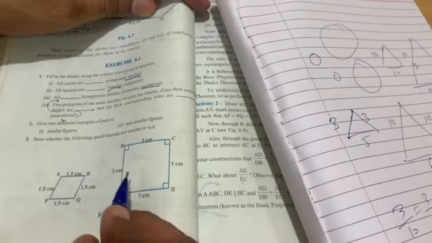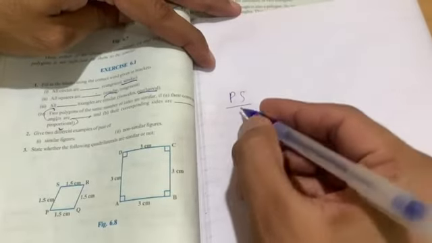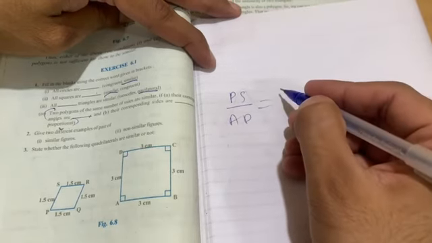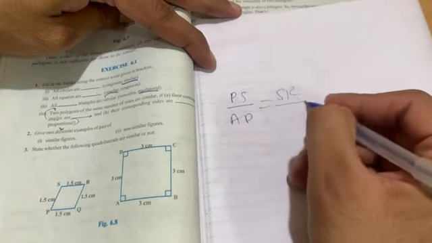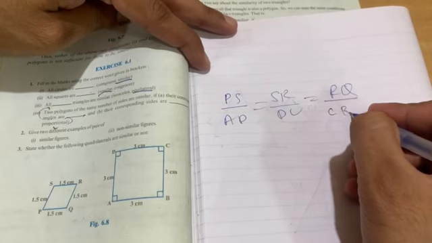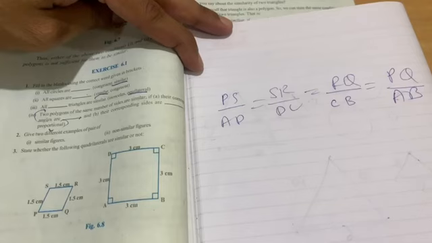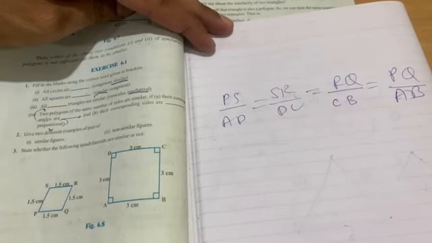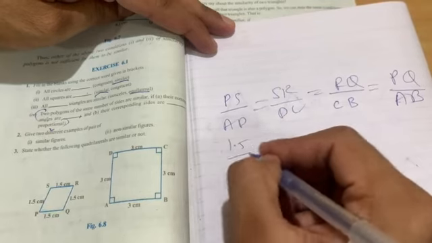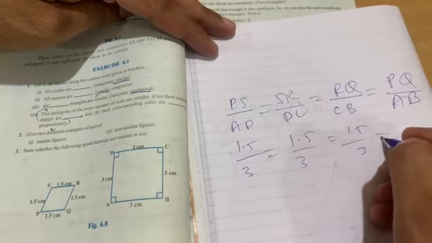Now in this figure you have to check whether it is similar or not. I have already discussed how to find similarity. Just divide PS upon AD is equal to SR upon DC, then RQ upon CB, then PQ upon AB. This is the first step: first you have to check the ratio. So let us check. PS is what? 1.5. AD is what? 3. SR is also 1.5, it is 3. 1.5 it is 3, and 1.5 it is 3.